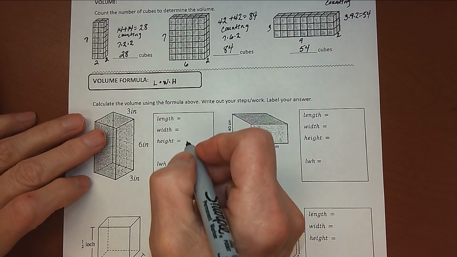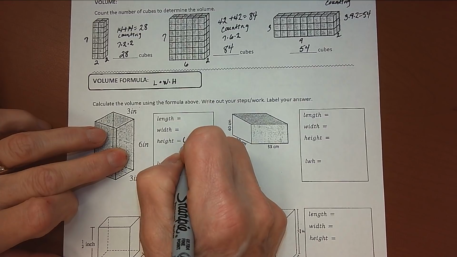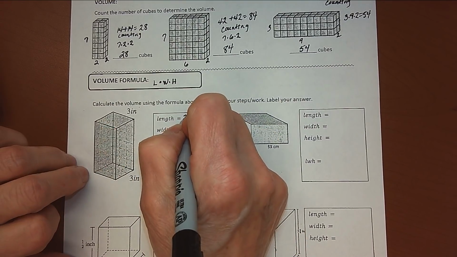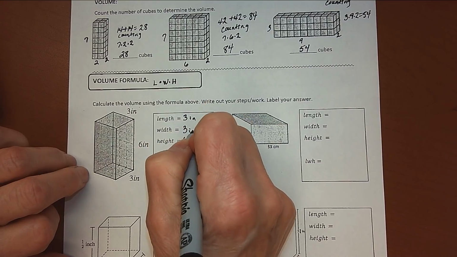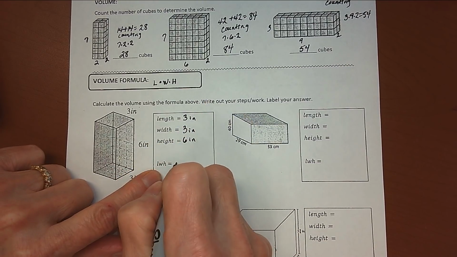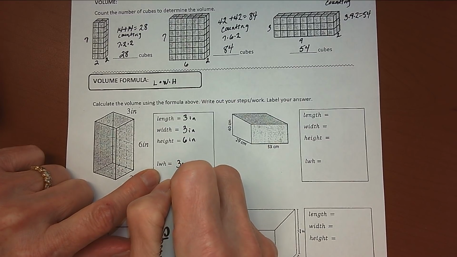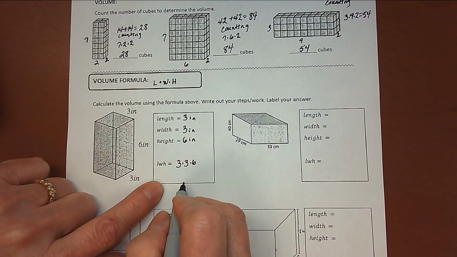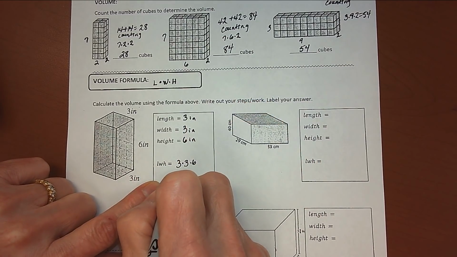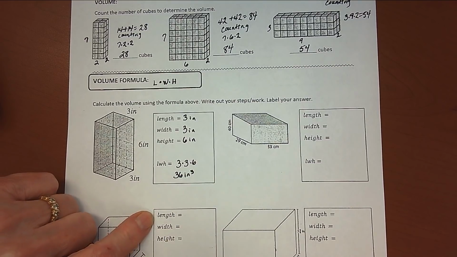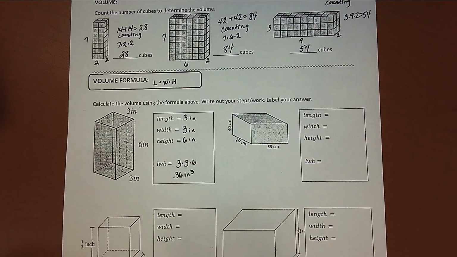All right, so I kind of see this as the height, that's 6 inches. I see the width as 3 inches, and the length as 3 inches. And so to use my formula, I would do length times width times height, which is going to be my 3 times 3 times 6. And when I multiply those together, I'm going to get 36 inches, and remember it's inches cubed. Okay, at this point you go ahead and pause the video and give the next one a try.